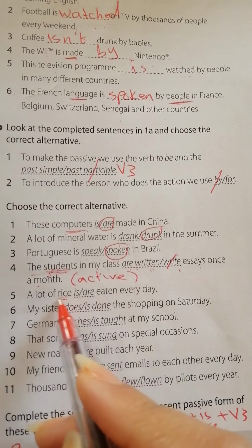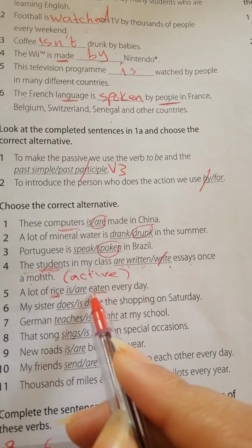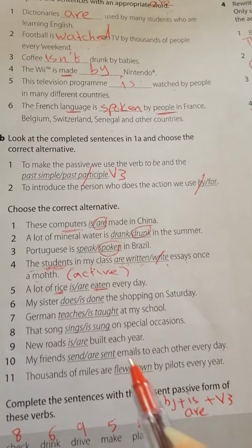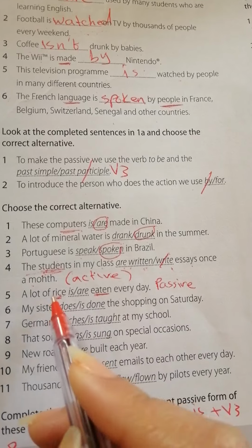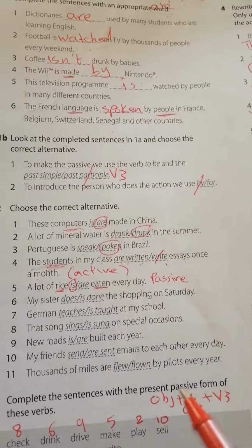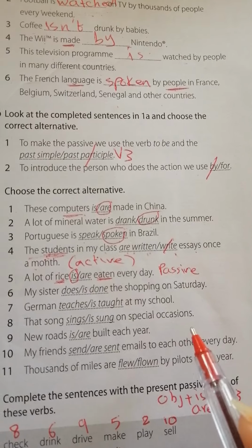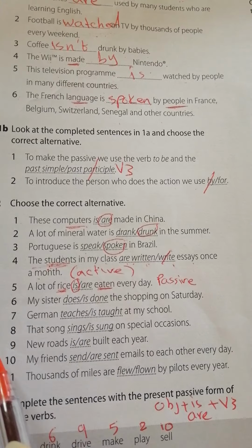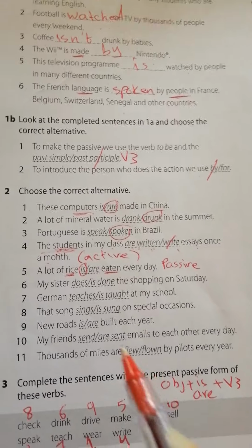A lot of rice is or are eaten every day. And eaten, verb 3. Okay, so this is a passive sentence. So rice is singular. So what do I use? Is. A lot of rice is eaten every day. It's an uncountable noun, and that's why we use is, because we deal with it as if we are dealing with a singular noun.